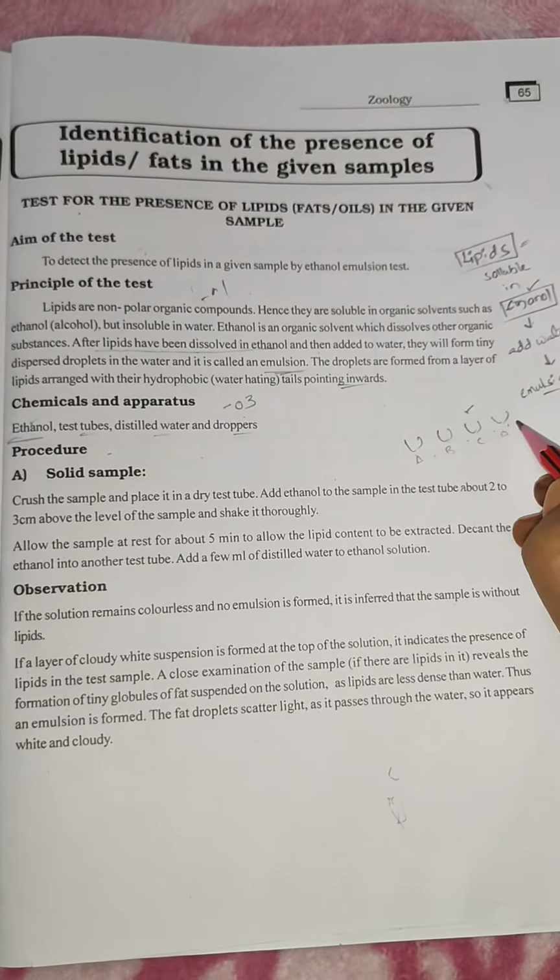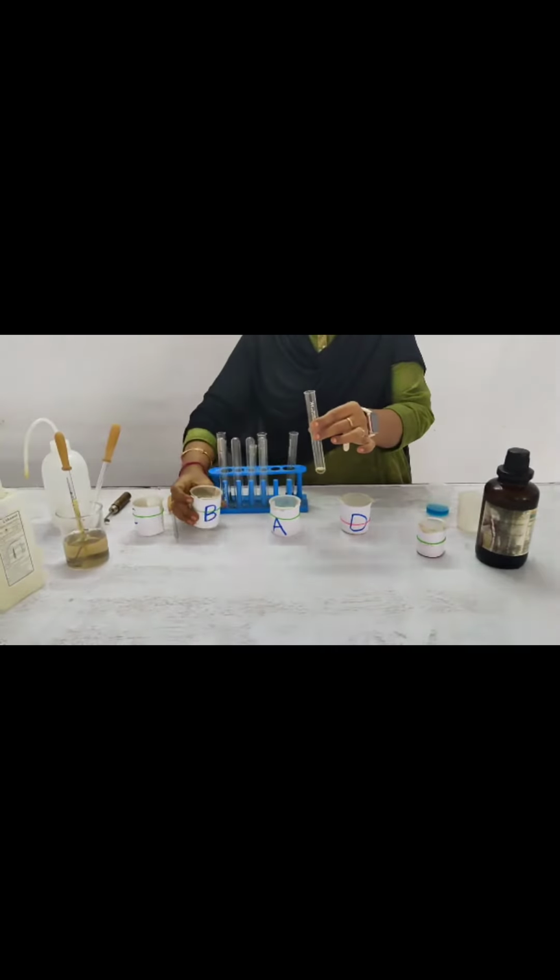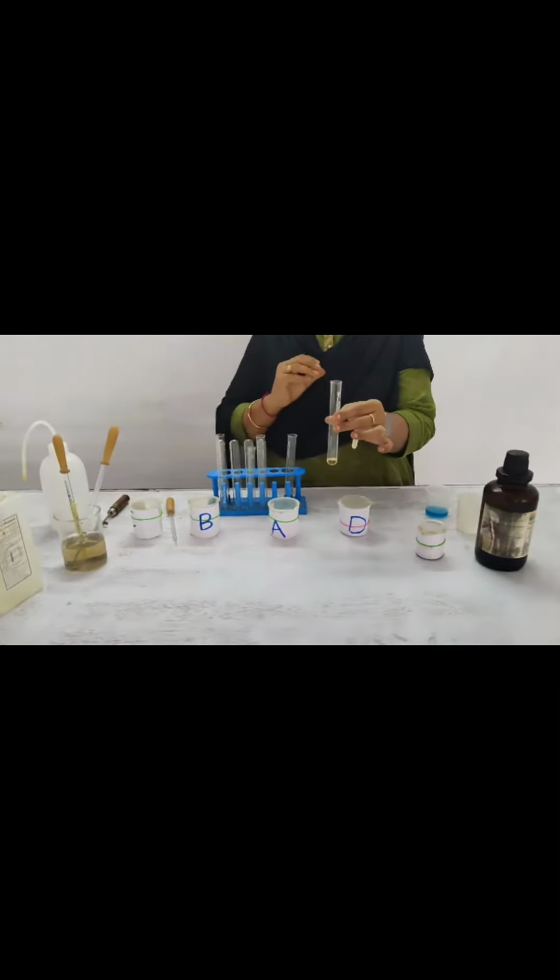Identification of fat or lipid in a given sample. So here we have 4 types of samples A, B, C, D. Any one of the samples has the fat or lipid. So we have to take all the samples into the respective A, B, C, D test tubes. But here we are just testing the B sample. We take the sample into the test tube, and for the identification of fat or lipid, we add ethanol.